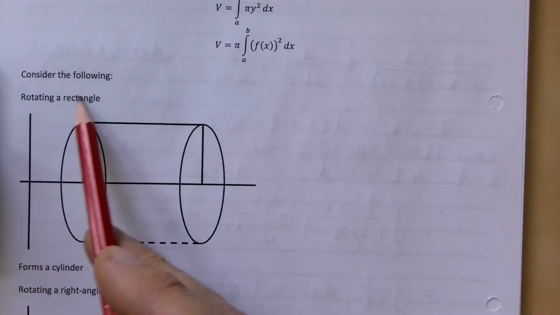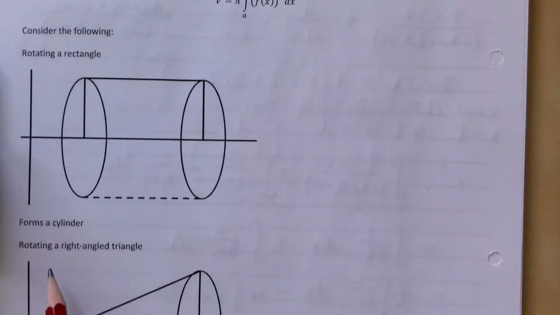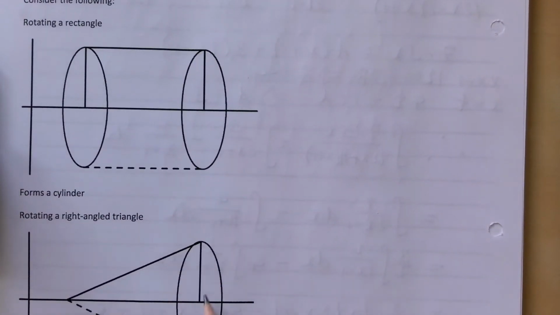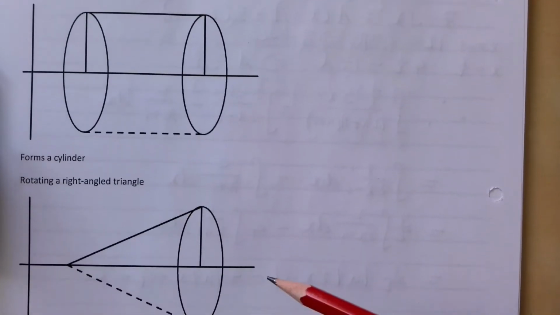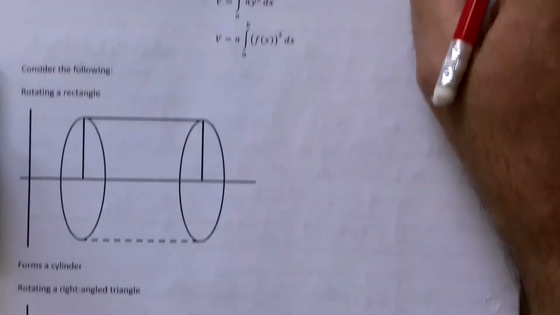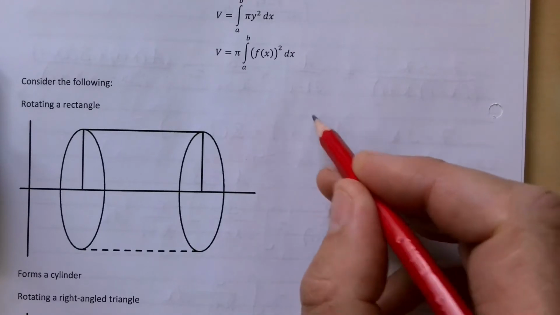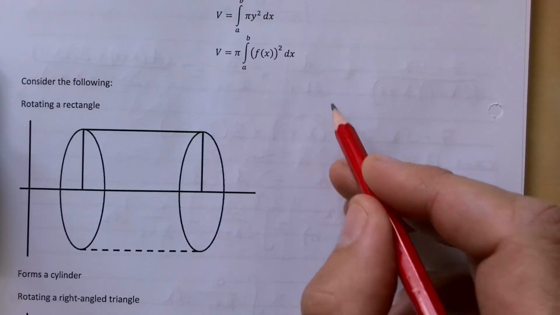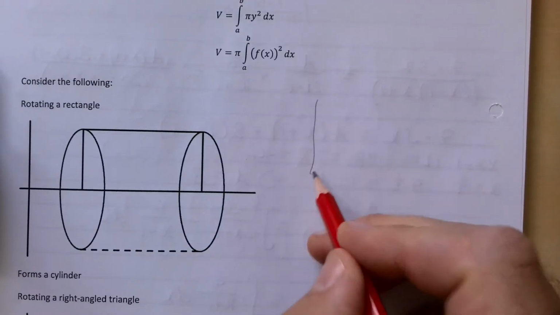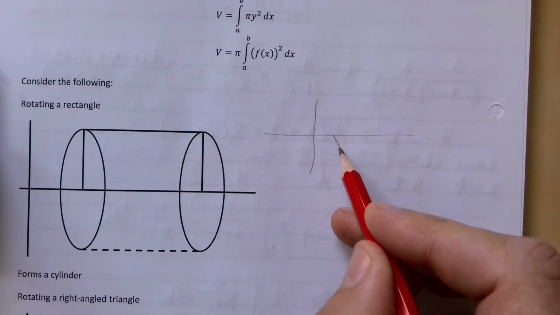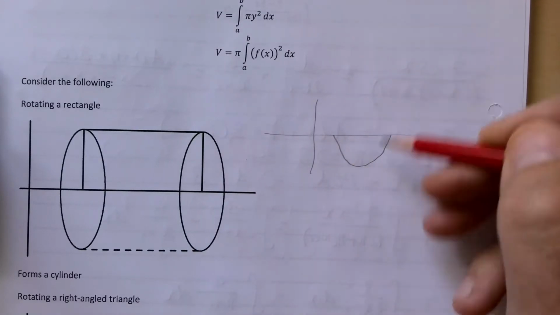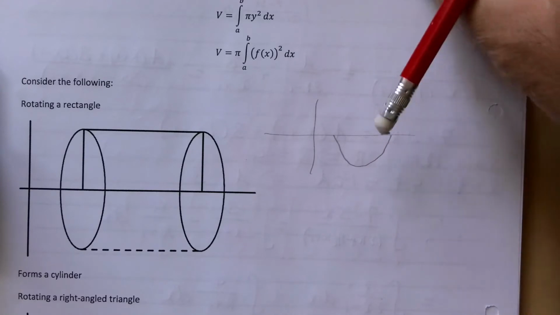Rotating a rectangle obviously forms a cylinder. If you rotate a right angle triangle, then that would form a cone. But other ones can be done as well. In our second example, it's just a regular quadratic curve, and as we rotate it around you can kind of see the shape. So say we had our curve like this, and if you rotate that around you'll get that shape, and we have a way of working that out.